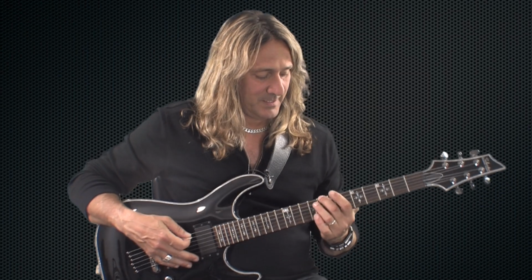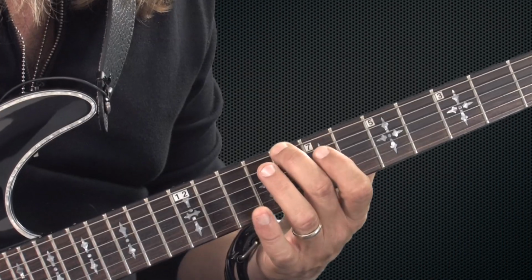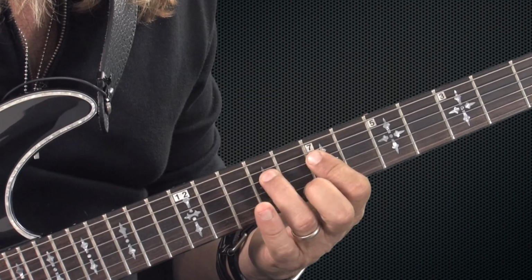So if we were in the key of C major, say starting on the 8th fret of the 6th string, and I want to play the Ionian mode, the Ionian mode starts off of the 1st degree of the scale. So, and I go through 7 notes up to the octave. And that's the Ionian mode in the key of C. Also, let me go back a little bit.